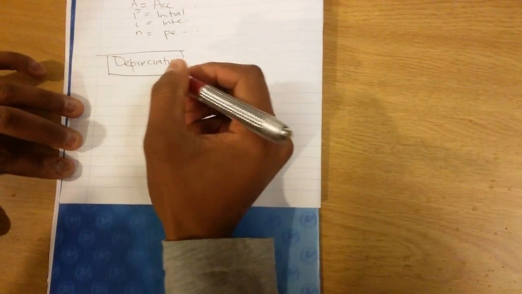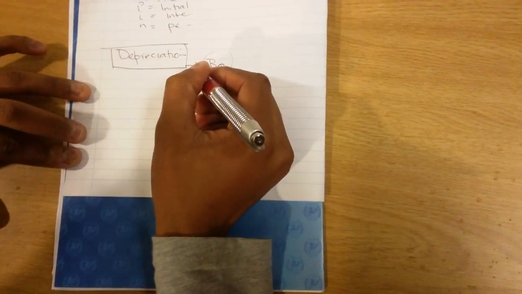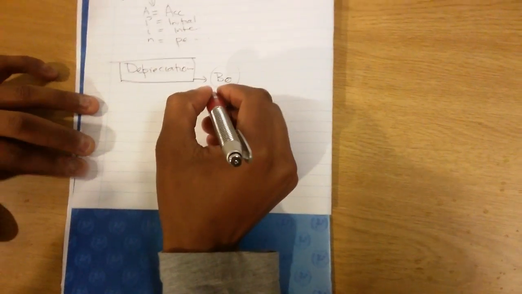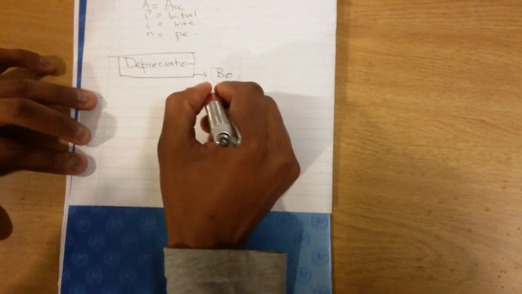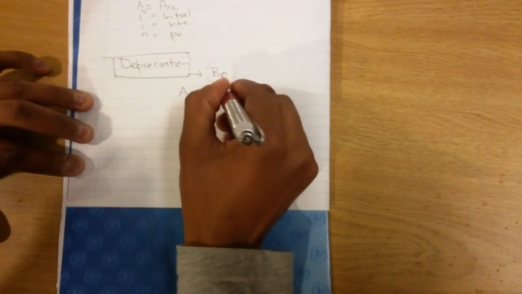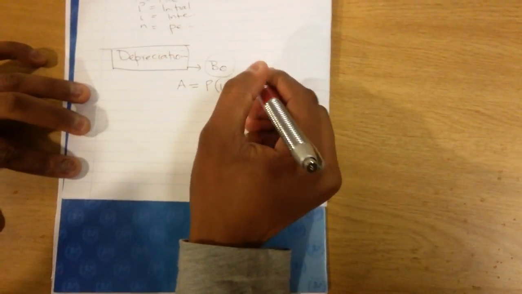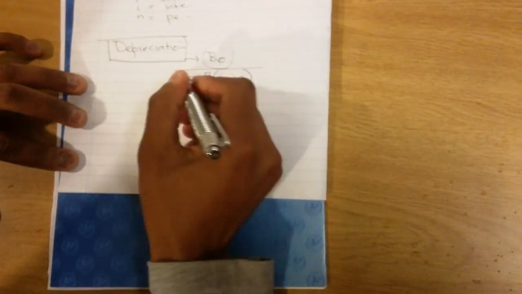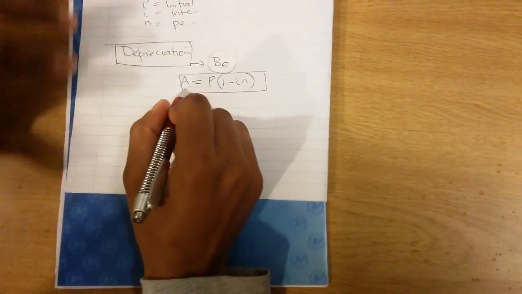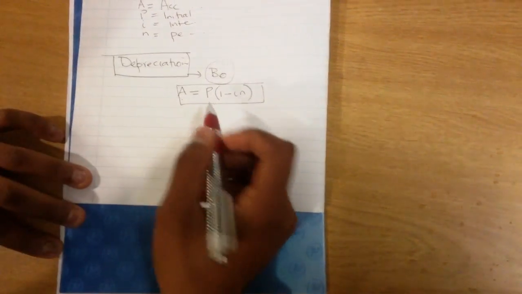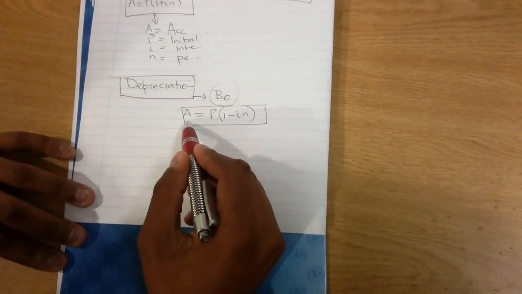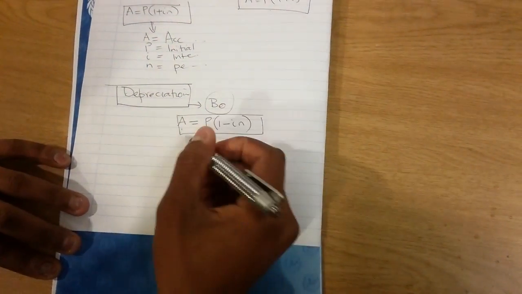Let me show you this in a formula. Let's take the straight line method for depreciation, which is A = P(1 - in). The variables might look the same between depreciation and simple interest, but the definitions are not the same.